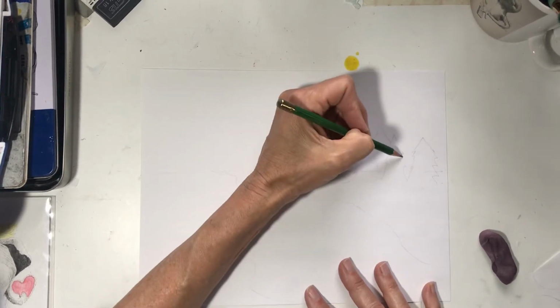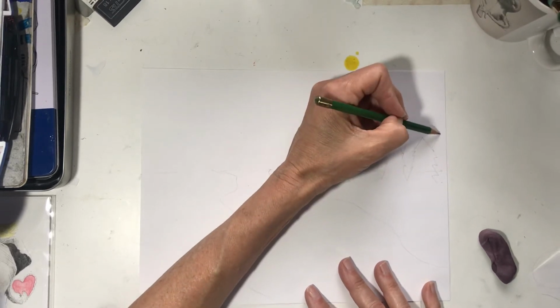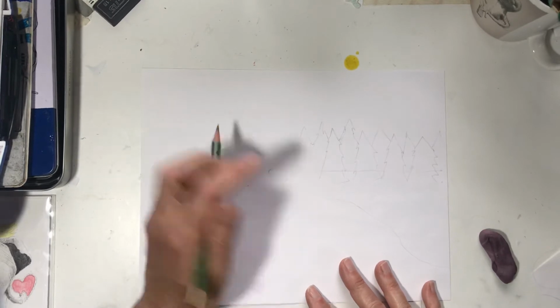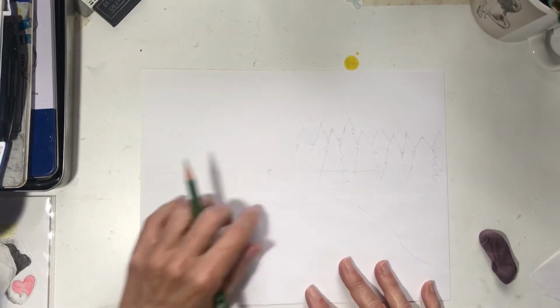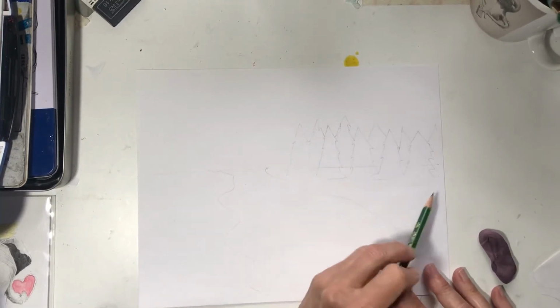Like that. We can make some of them bigger. Okay. And what color are we going to color these? Green. We're going to make these green. And then we're going to do a little bit of blue in between to make it look like the sky's coming through it.